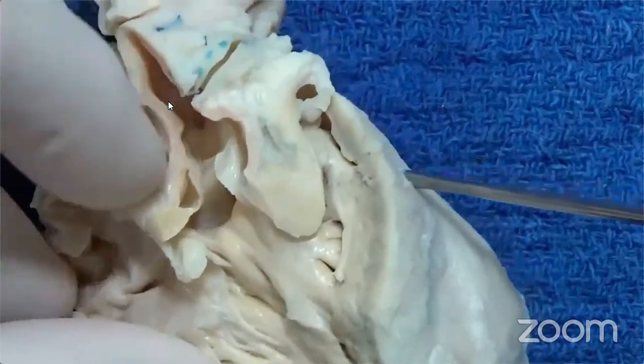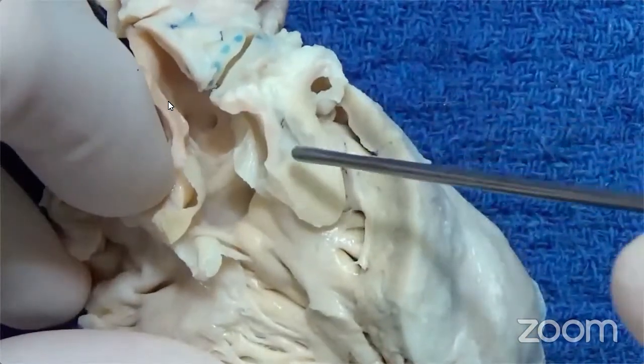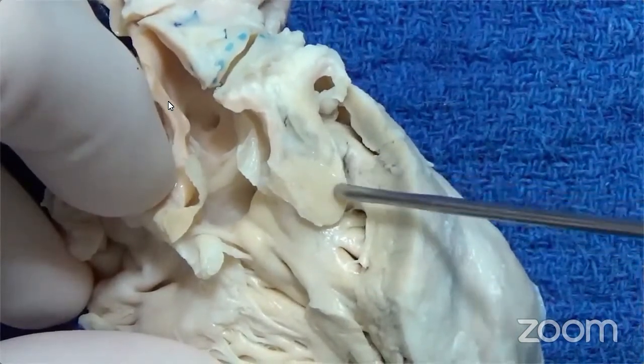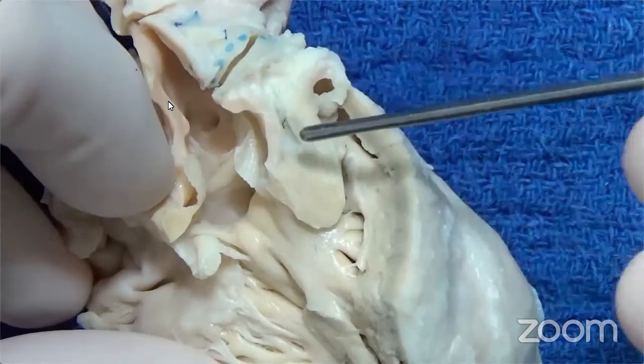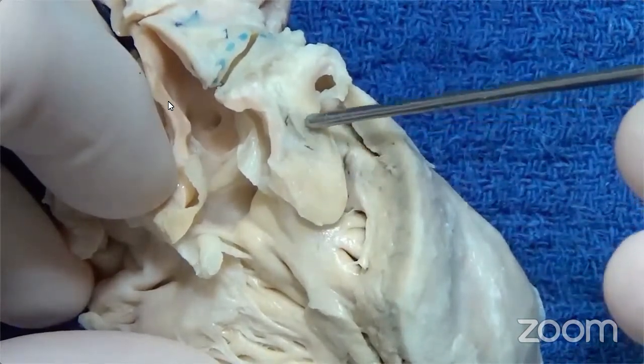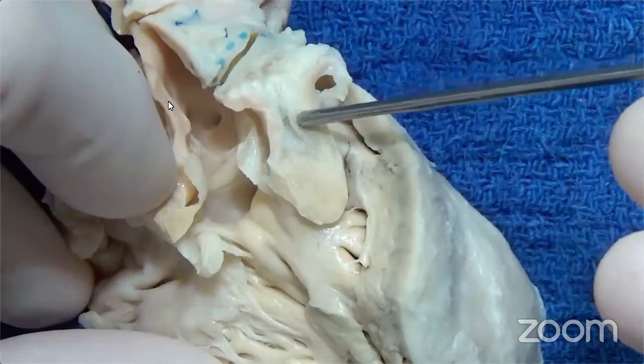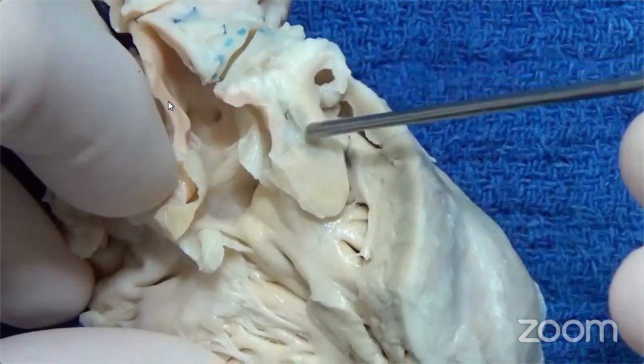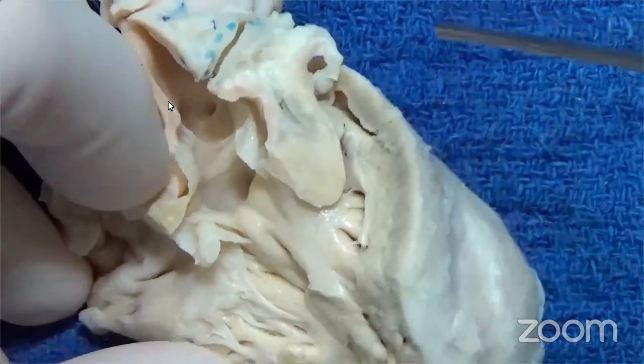The important structures that we want to delineate here are this anteriorly malaligned outlet septum, which is quite prominent in this specimen, and the extension of the subpulmonary muscular infundibulum that's lifting the pulmonary valve, which is here, up off of the right ventricular mass.